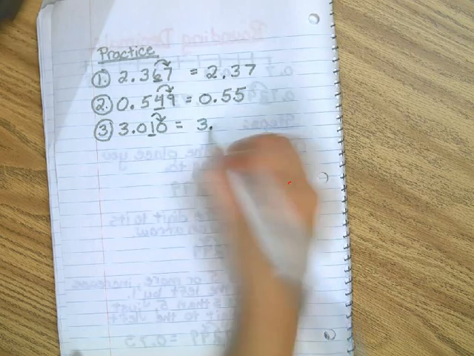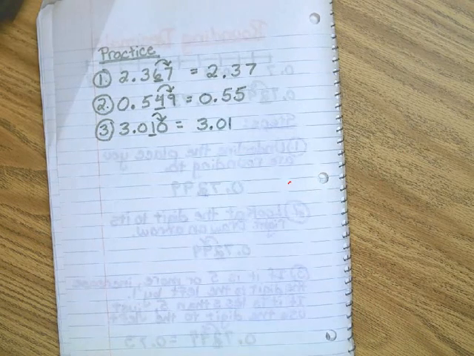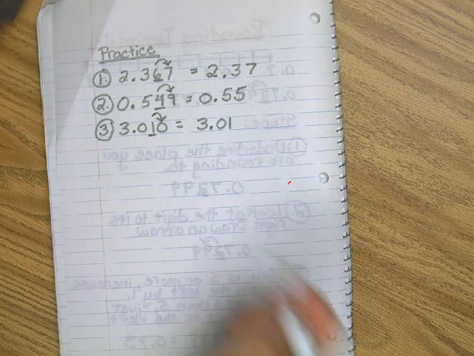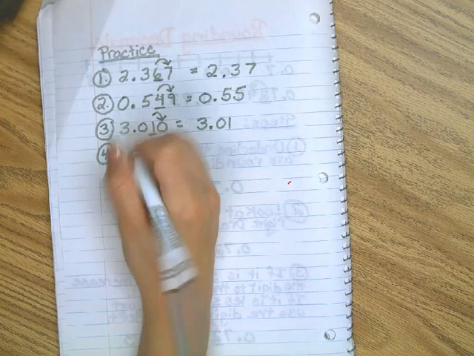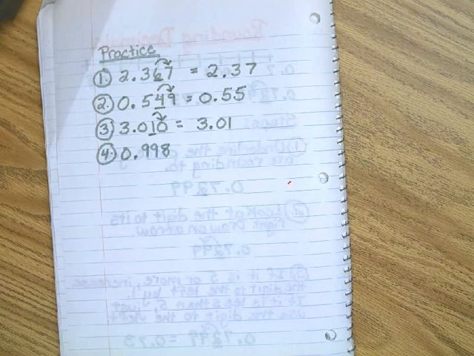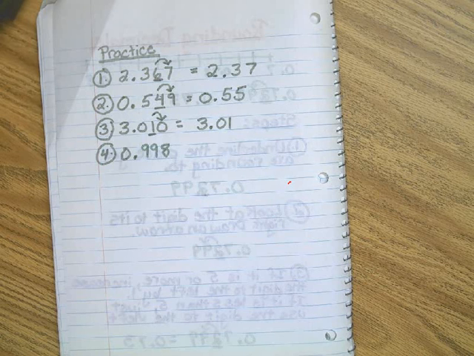Okay, are we ready to get a little harder? Okay. So this one, where did it go? Oh, here it is. All right. Number 4. You're rounding to the hundreds place. Making you guys think.